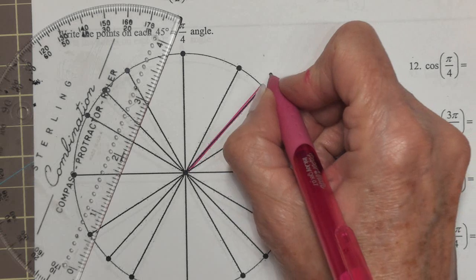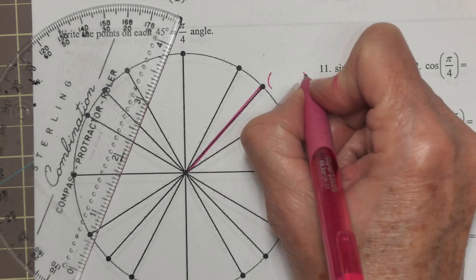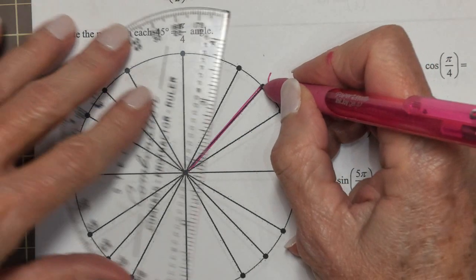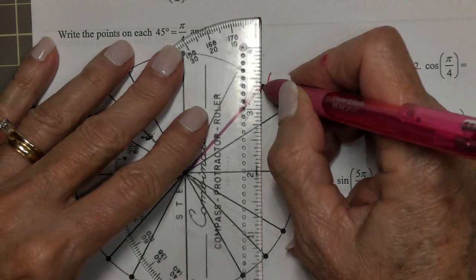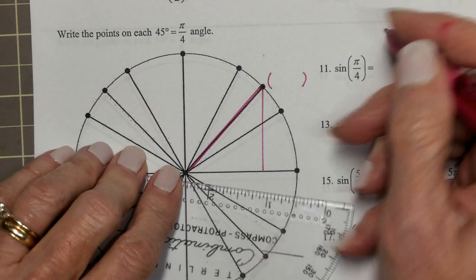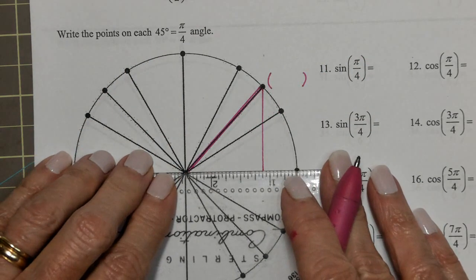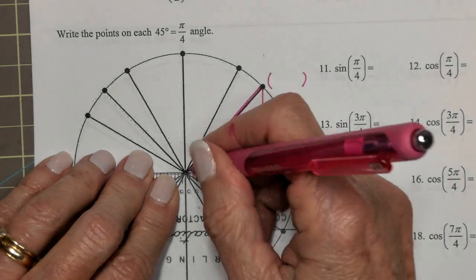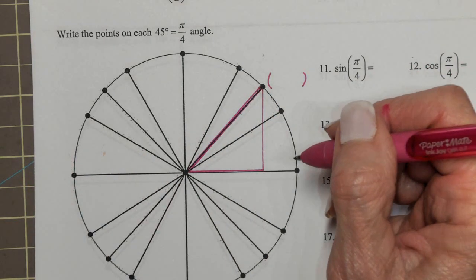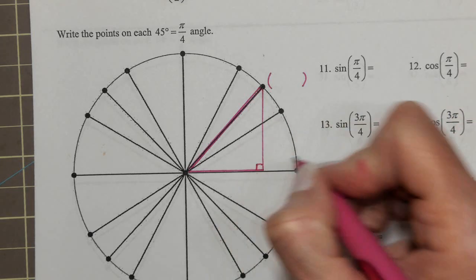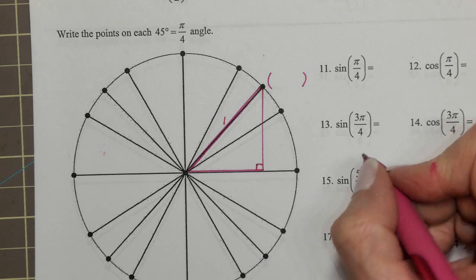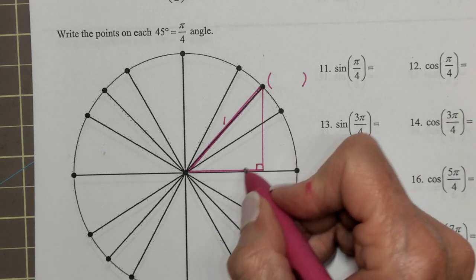What I want to do is write the x and the y coordinate for this point that's on the unit circle. So I'm going to drop my perpendicular to the x-axis like we were doing yesterday, or at some point before Thanksgiving break this year. There's my perpendicular. Now this is a unit circle, which means that every radius is 1. So these legs are less than 1.